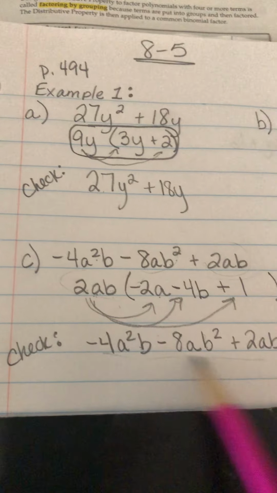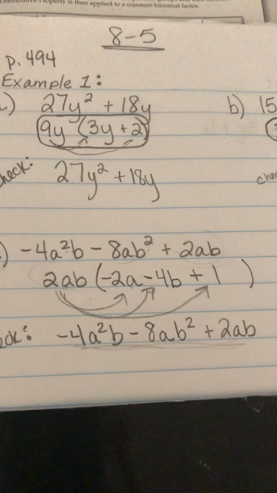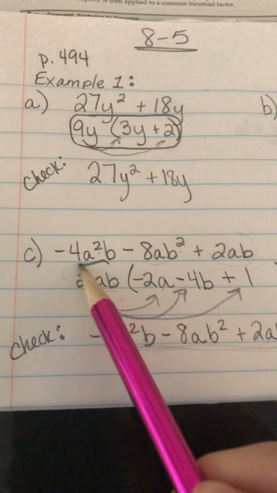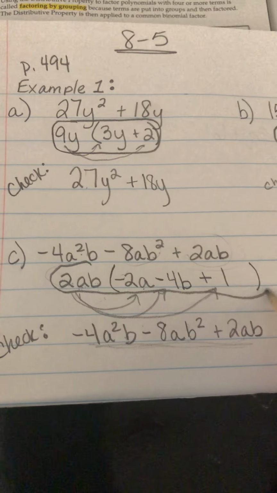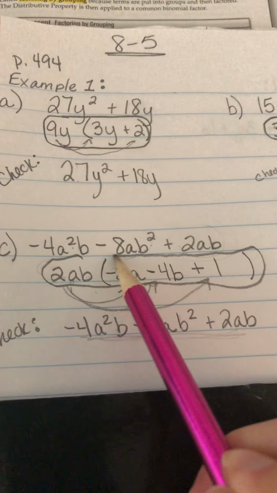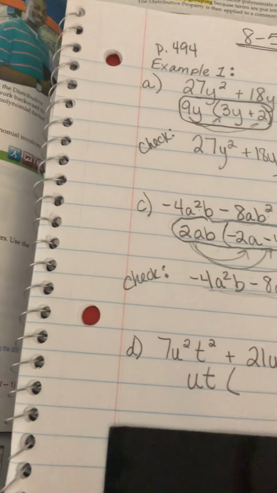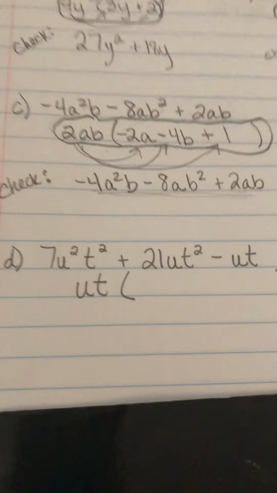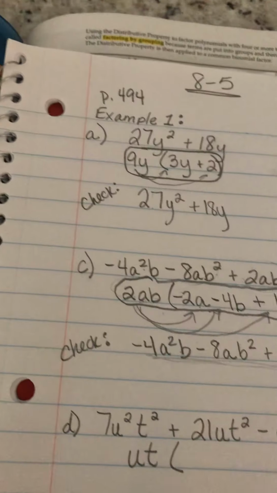And always make sure that this matches the problem at the top, okay? But again, this is your answer. The factoring you did is the answer. Okay, then the last one I wanted to show you is similar to C.